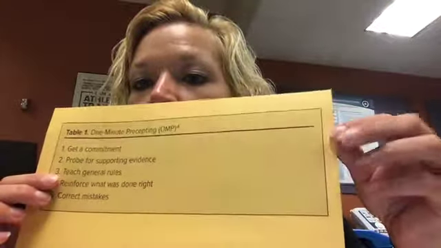And then the other two, we have reinforce what's done right and correct mistakes. So in general when we provide feedback, we want to tell them what they did right and highlight those things, and then we want to go ahead and correct mistakes. You did a really great job at selecting your goal and your intervention to achieve that goal.